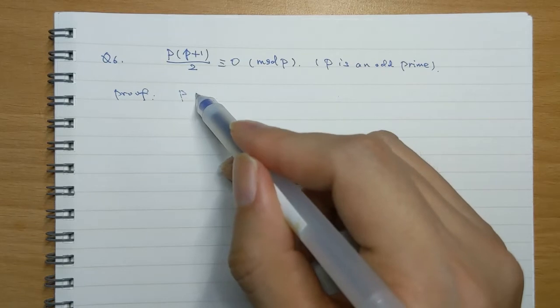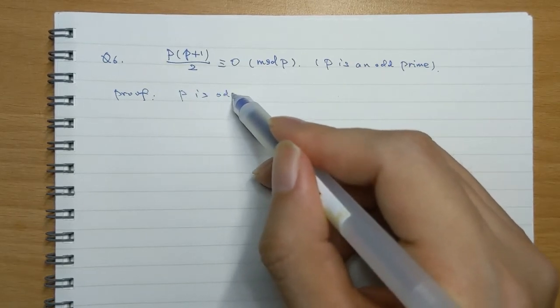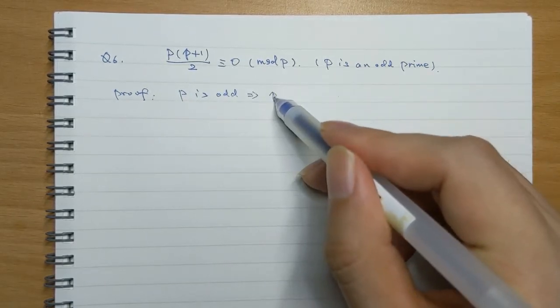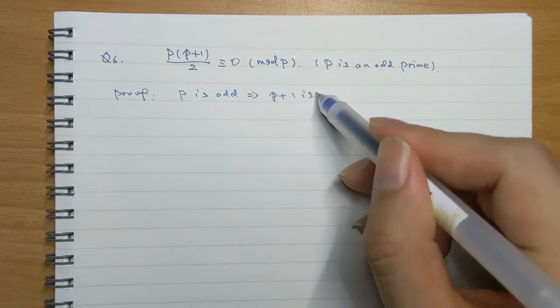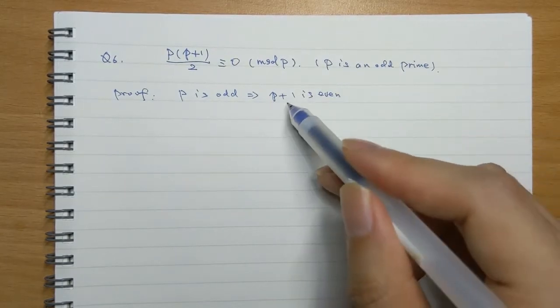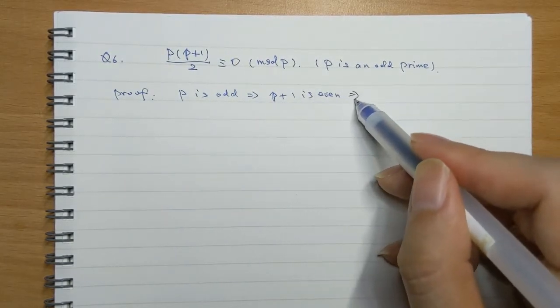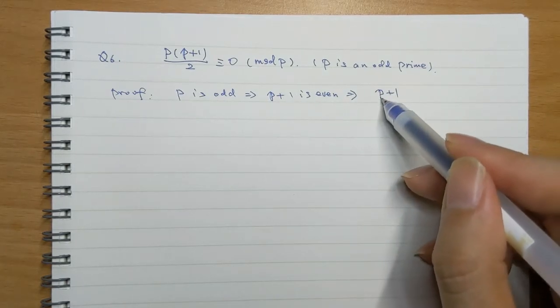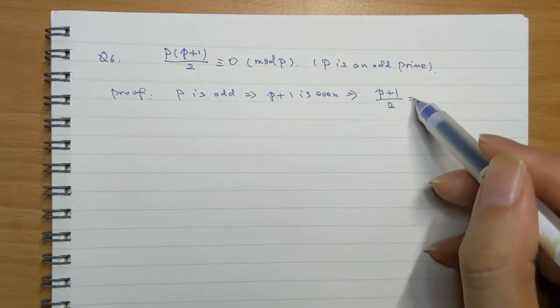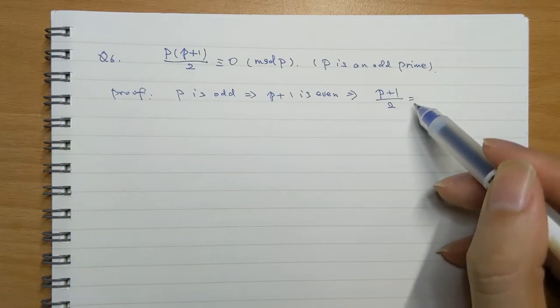We know P is odd. That is, P plus 1 is even, right? And if P plus 1 is even, (P plus 1)/2 must be an integer.